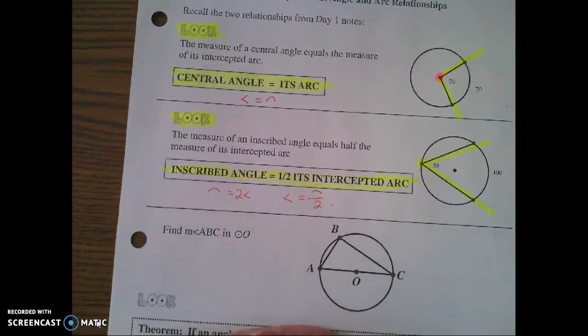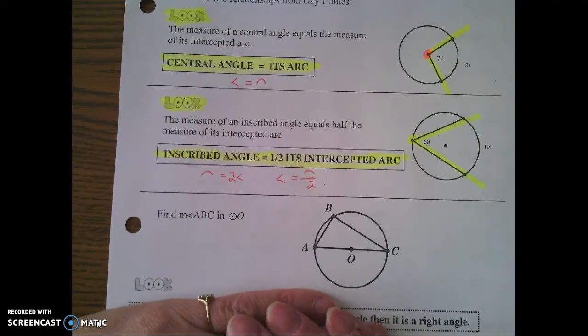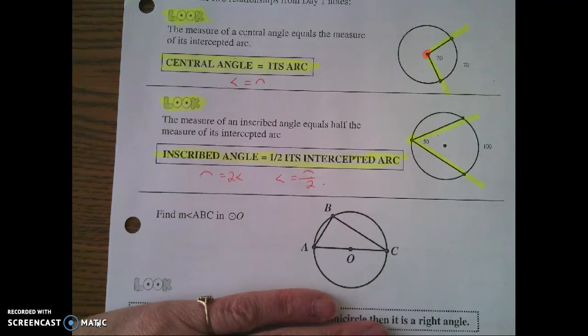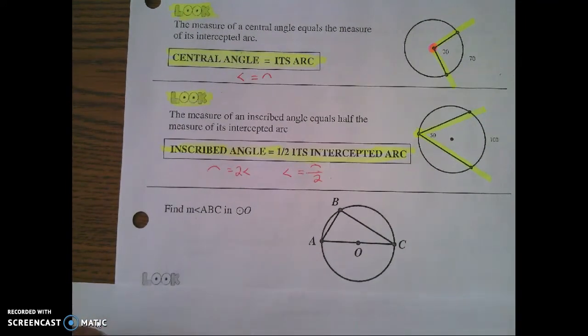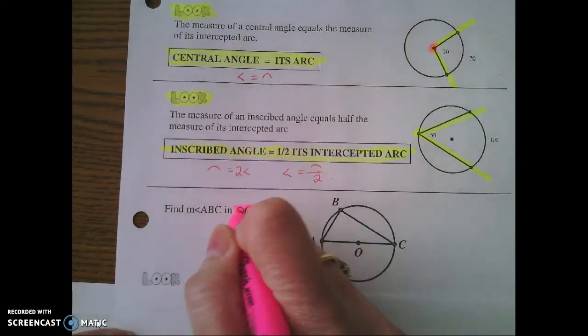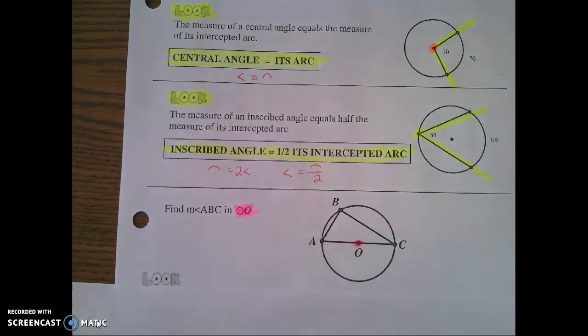All right, so now take a look at this next picture. It says find the measure of angle ABC in circle O. So important, right here, circle O. They are giving you the circle. I am not giving you any measurements, so you have to figure out the measure of that angle. So things you need to realize is there's a line segment that goes through the center of that circle. That's a diameter. When we have a diameter, we get 180 degree arcs.